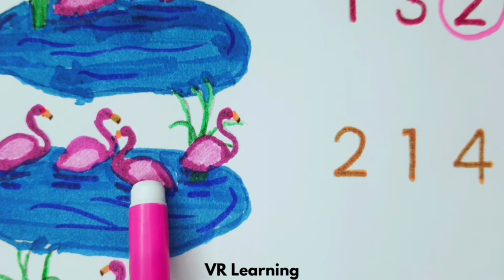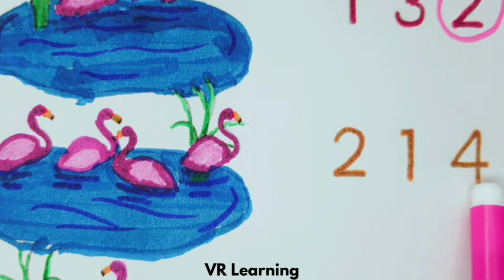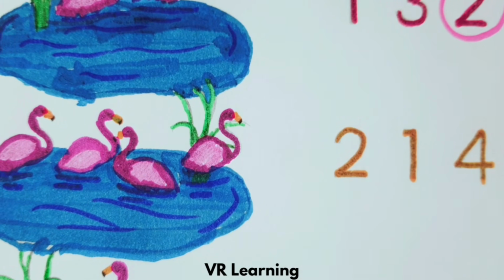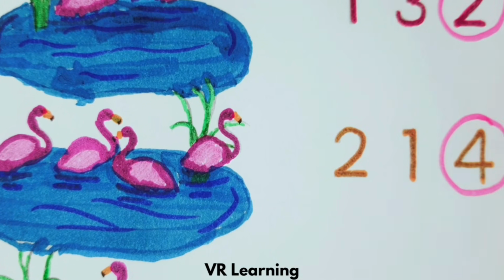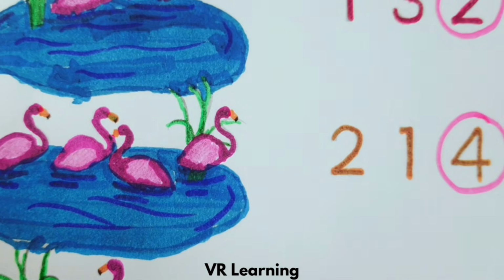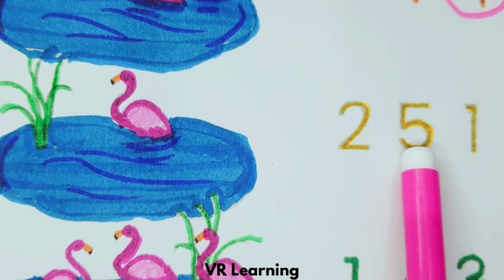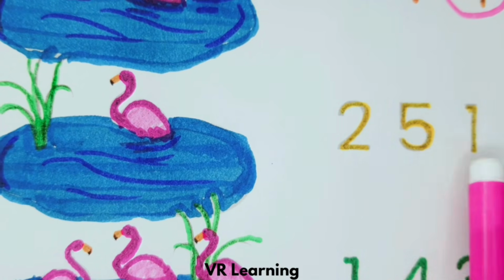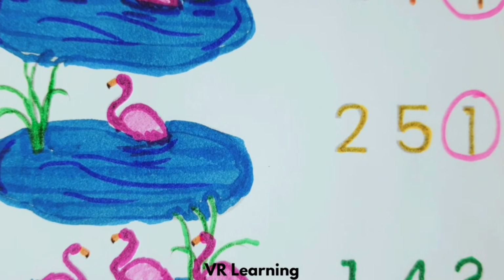1, 2, 3, 4. This is number 4. Let's circle the number 4. 4 flamingos. 1. This is number 1. Let's circle the number 1. 1 flamingo.